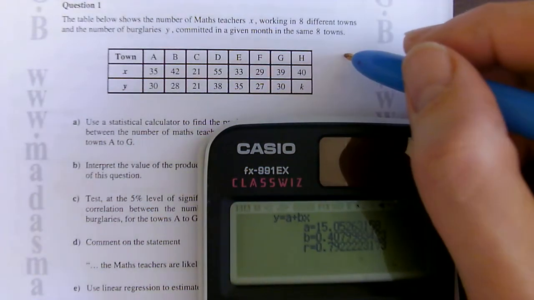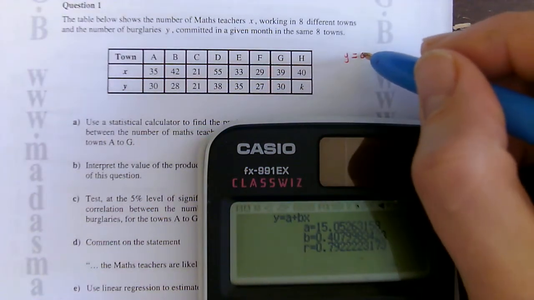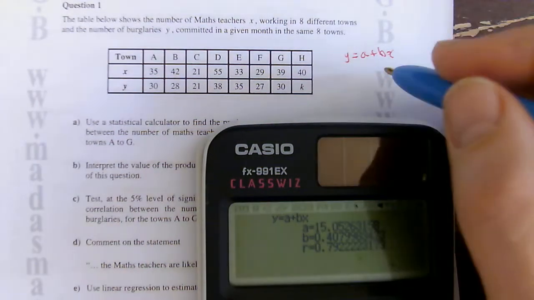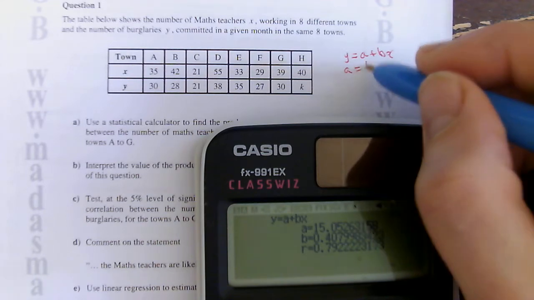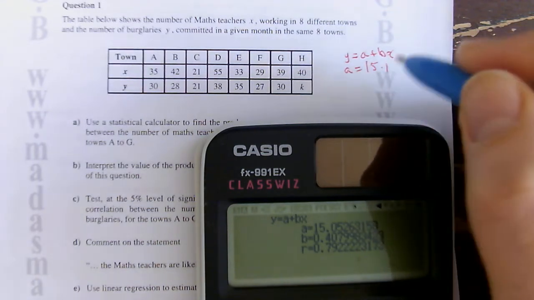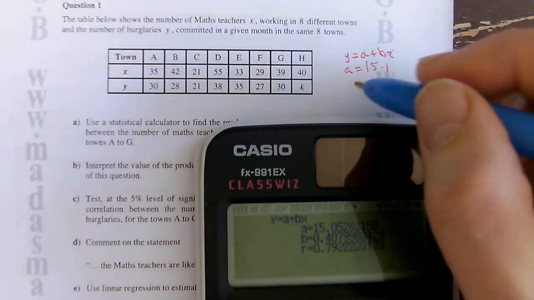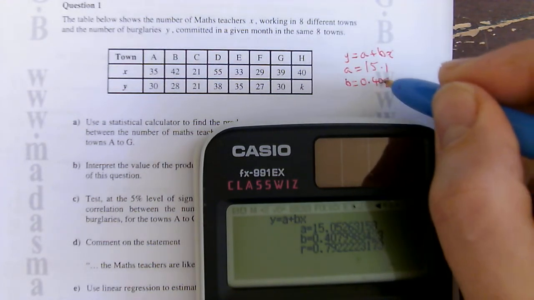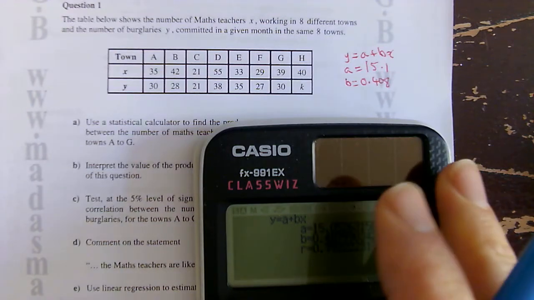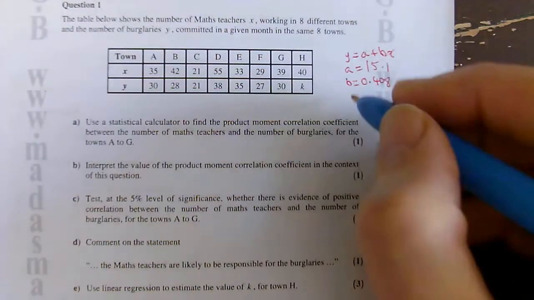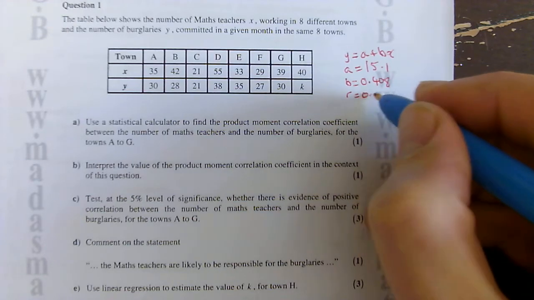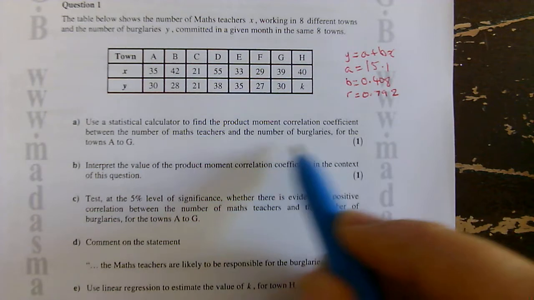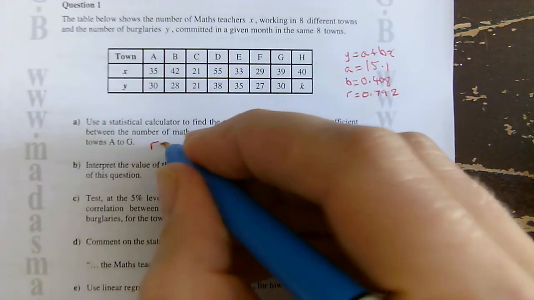So I've got y equals a plus bx, and it tells me that a equals 15.1, b equals 0.408, and r equals 0.792. So my value here for question A, the correlation coefficient, r equals 0.792.